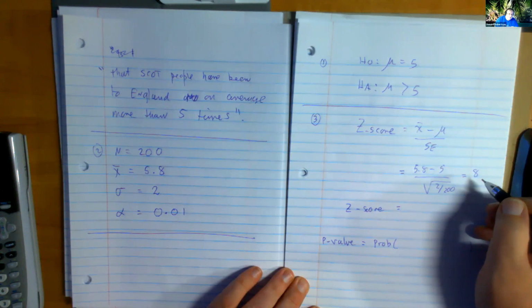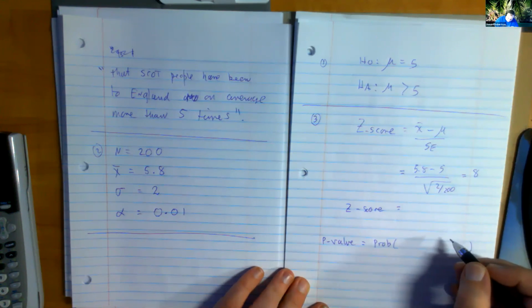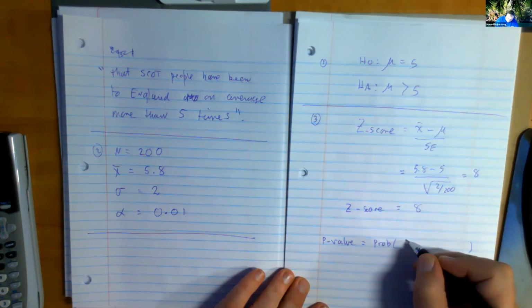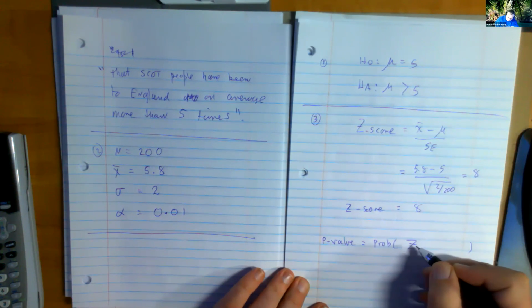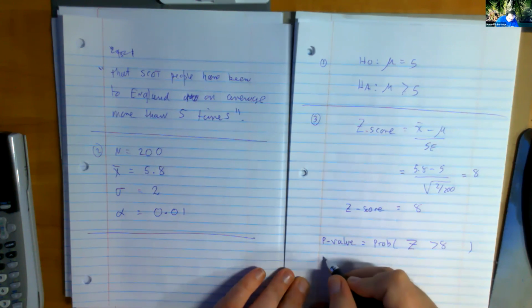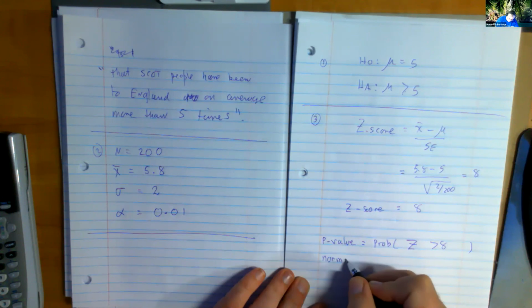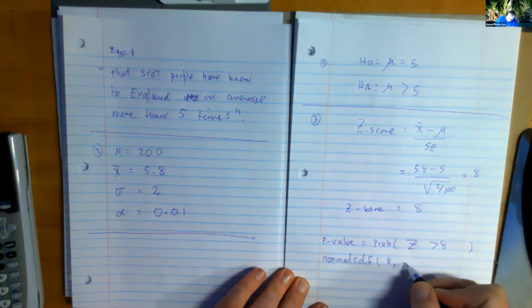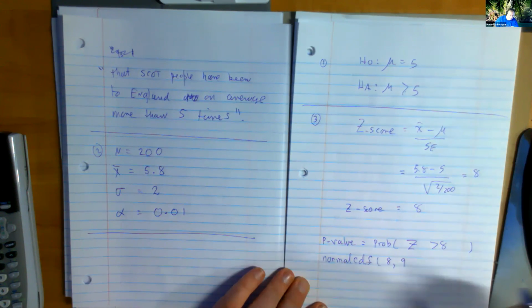You know that a Z-score of 8 is even better than winning the lottery. That's how rare it is. So a Z-score of 8. Let's see where that takes us. Well, we want to find what's the chance that we get a Z-score greater than 8. So it's going to be a normal CDF. Greater than 8 is 8 to, I don't know, 9 or 900. 9s works. 0 and 1.